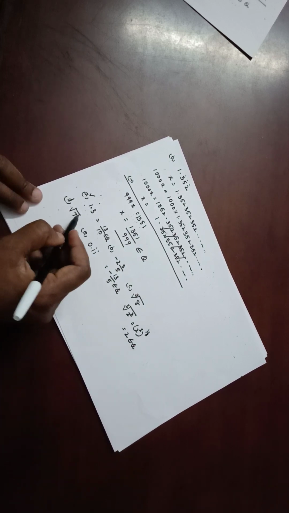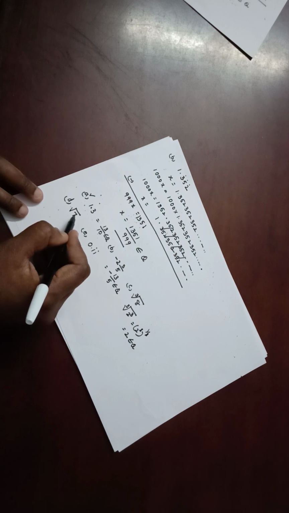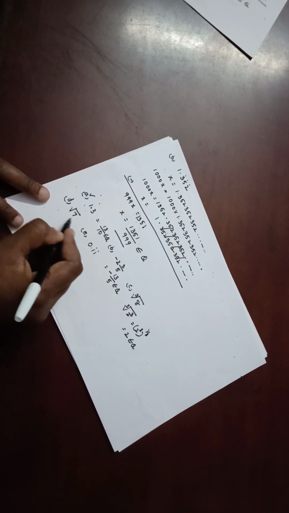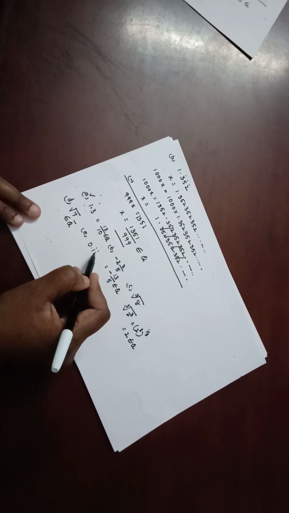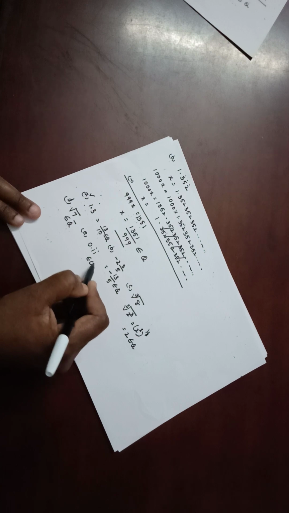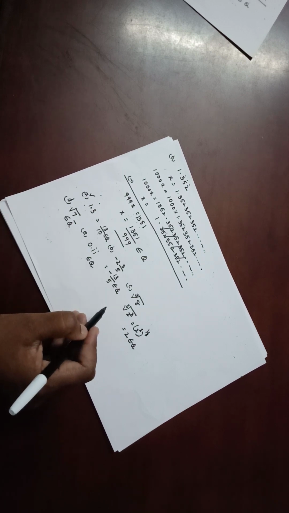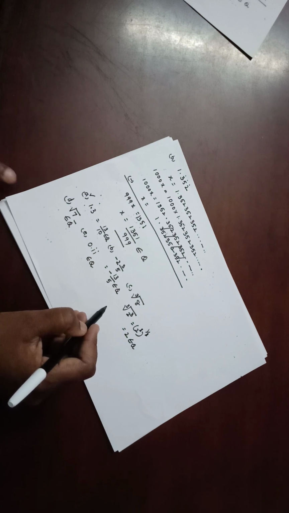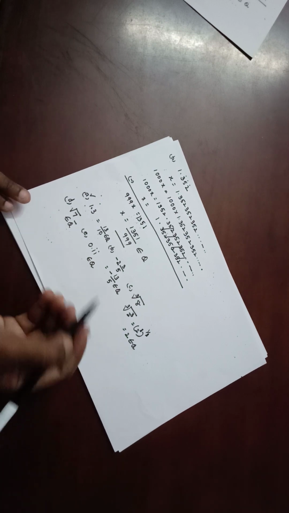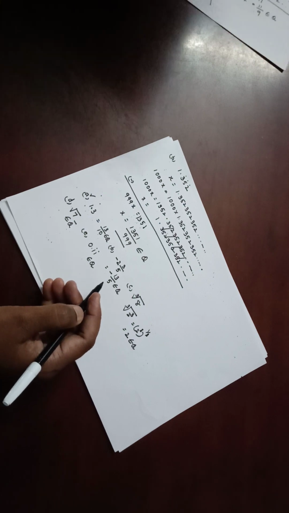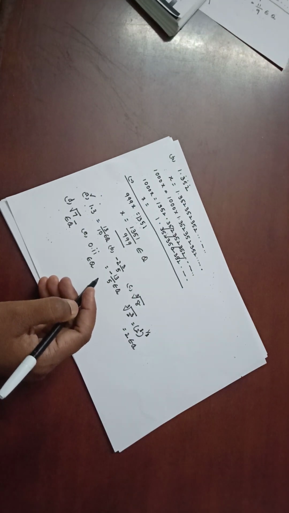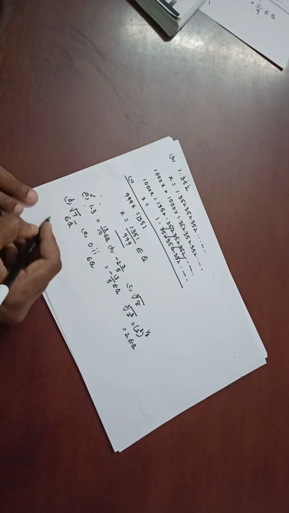Root 7: 7 is not a perfect square, so this is irrational, meaning it belongs to Q bar. This is a recurring decimal, so this belongs to Q. Some more bits are there, whether they are rational or not, that also we'll see.